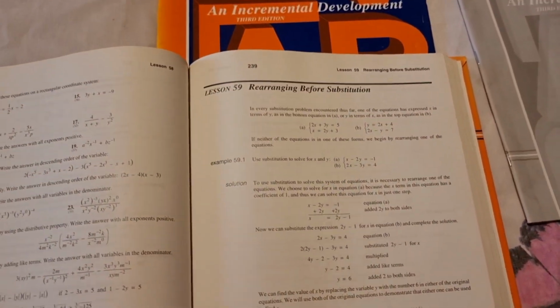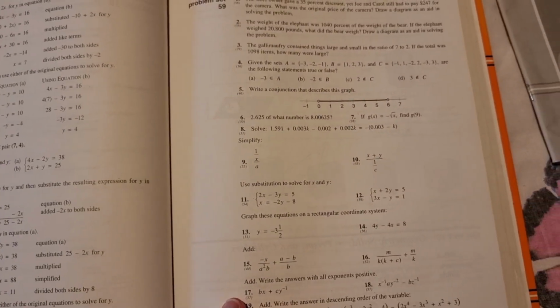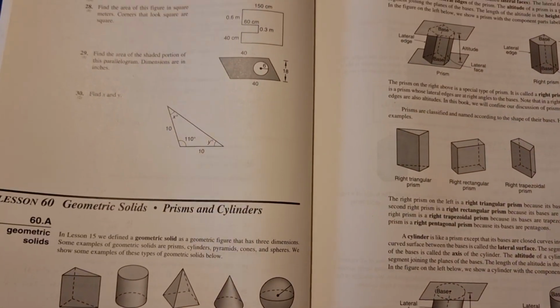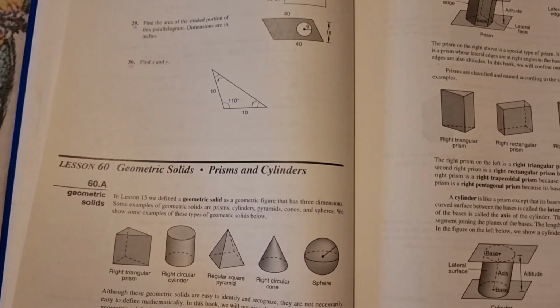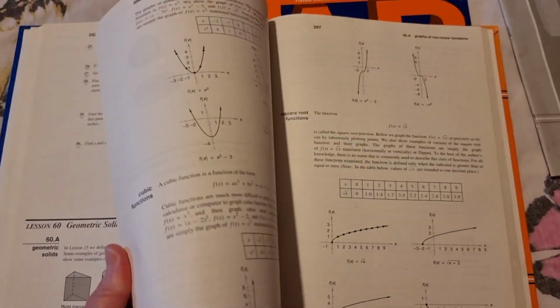Lesson 59, rearranging before substitution. So we've got our lesson practice. And then our problem set. So it seems that there are 30 questions, and some of them are from previous lessons in the lesson practice, but there is no mixed practice, but they've kind of combined the two.